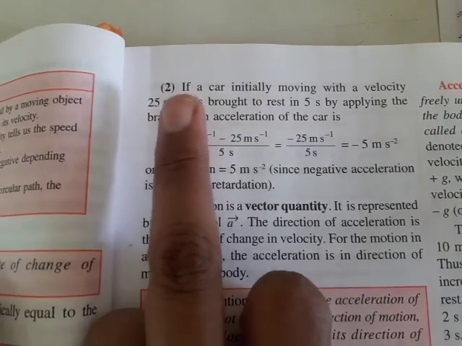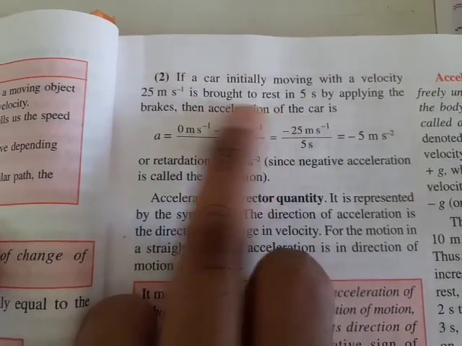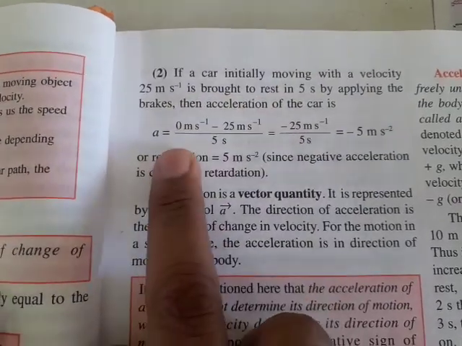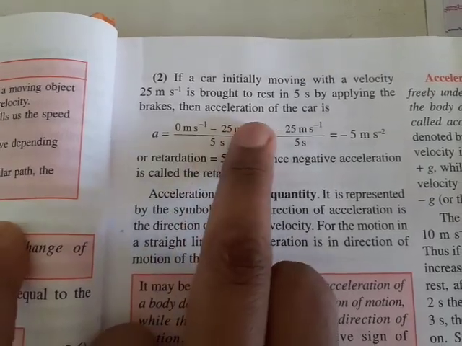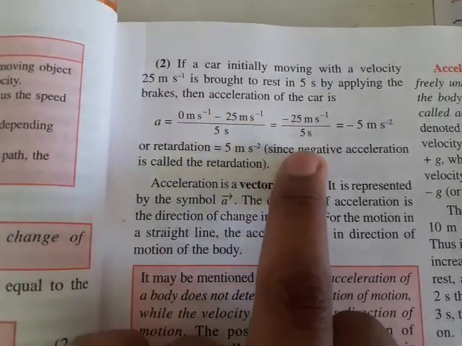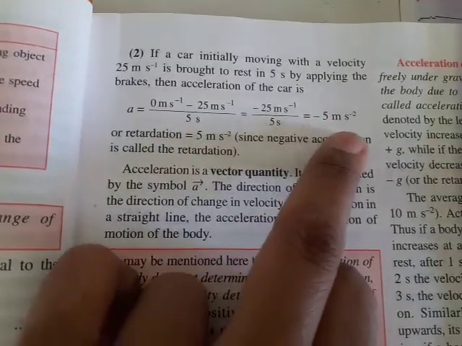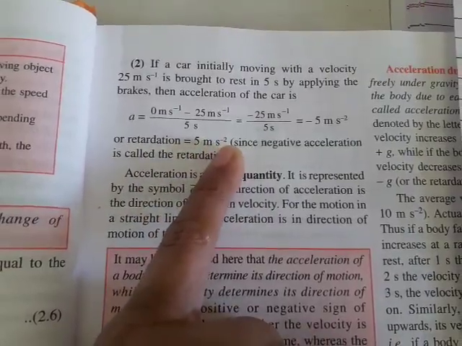The car is already traveling with a certain velocity and suddenly it applies brakes and comes to rest. So initial velocity 25, final velocity 0. So 0 minus 25 gives me minus 25 upon 5 seconds, which is minus 5 meter per second square, which is retardation, or negative acceleration.